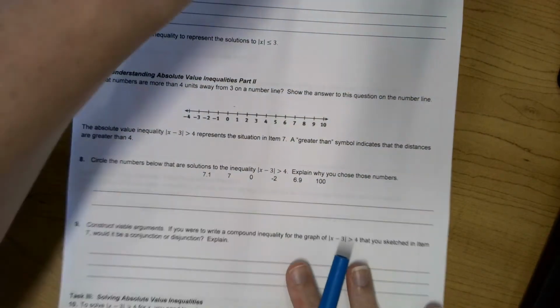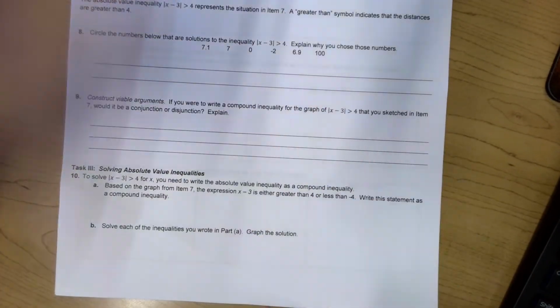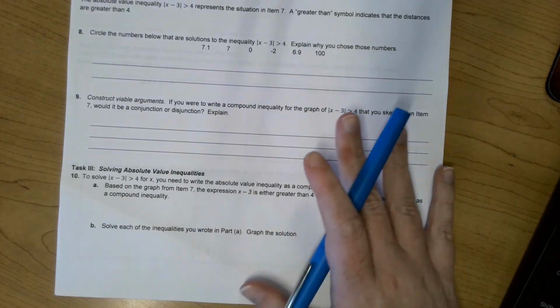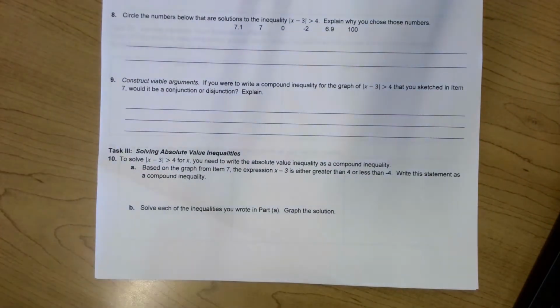And we're going to just go ahead and start with task 3, solving absolute value equations. So we've looked at what the solutions look like and what it looks like on a number line and kind of how we get to this point and kind of wrapping our brains on what the absolute value inequality means in layman's terms. Okay, so we're going to start solving.